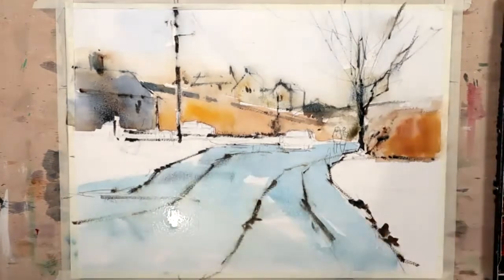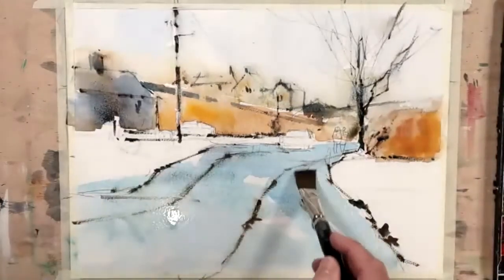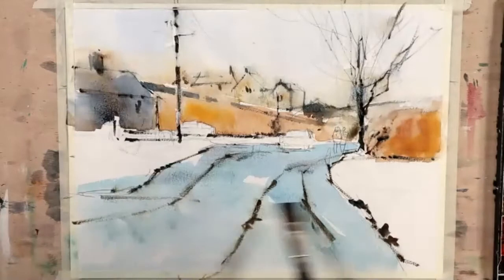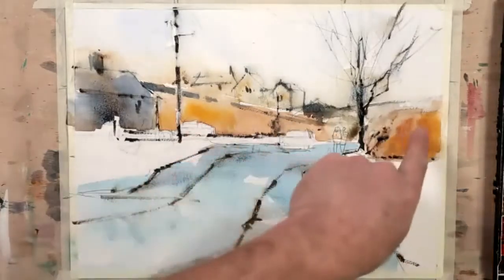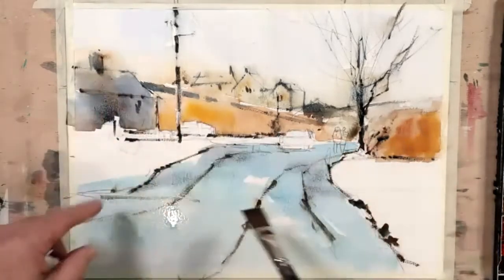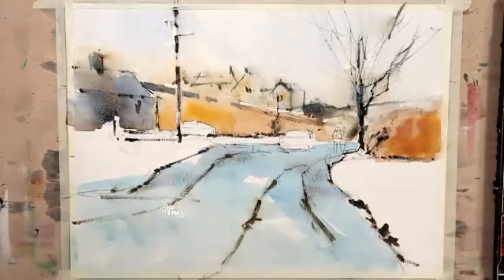So I've just picked up a little bit of alizarin crimson here and added it to that road colour, and this little bit of subtle colour change in the road will help prevent the area from looking flat. Incidentally, if we were wanting this to look like a snow scene, it's there, isn't it?